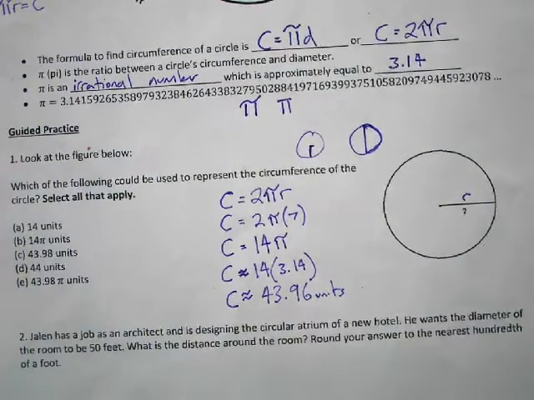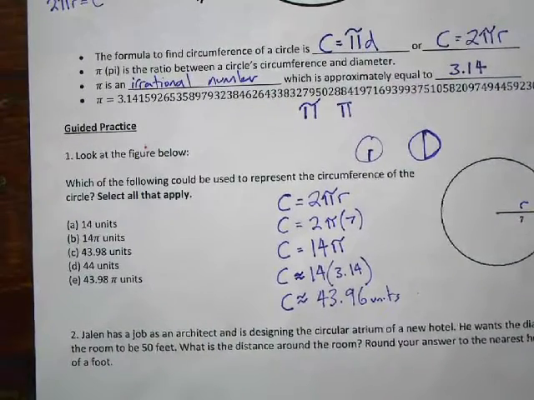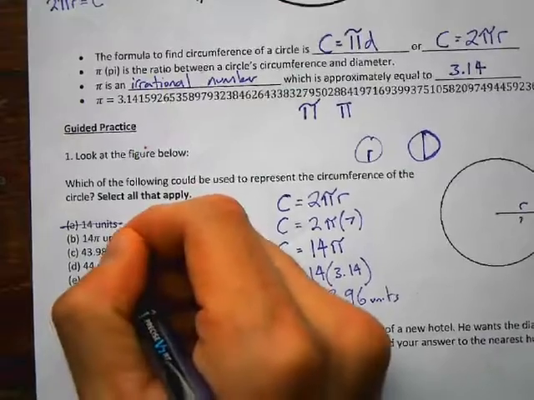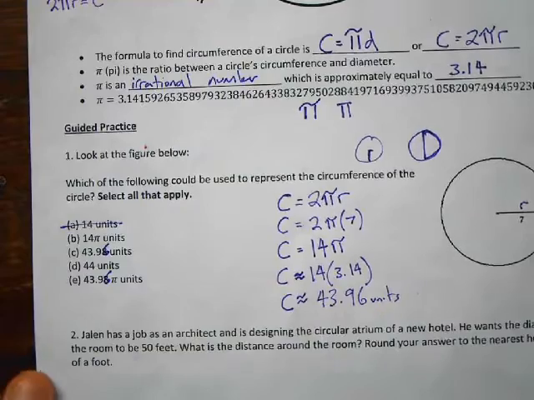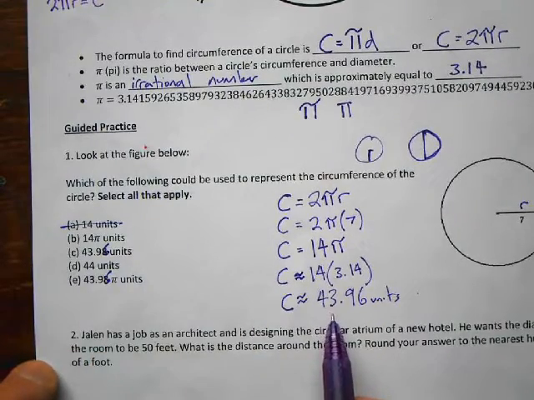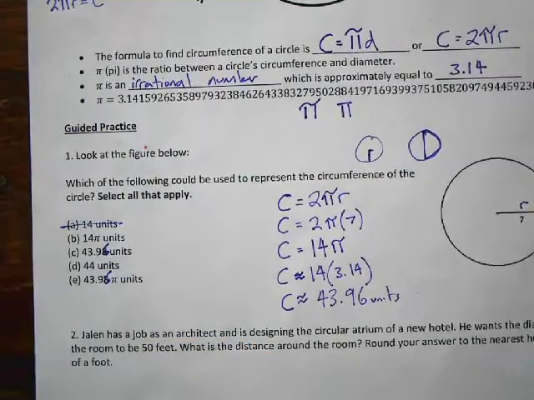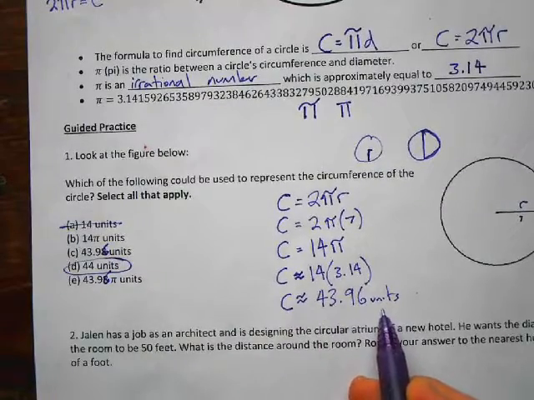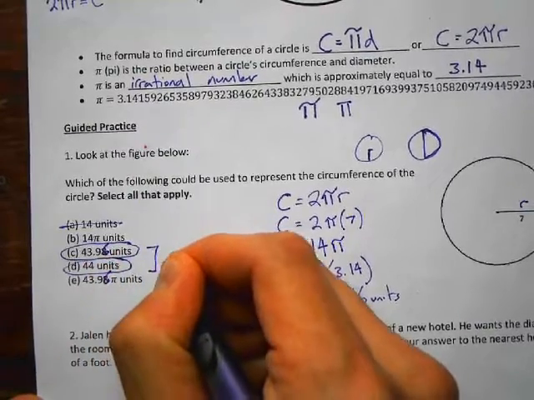Okay, so we have a bunch of different answers here, and we need to select all of the ones that could be used to represent the circumference. We already know that 14 is incorrect. By the way, let's change this 8 to a 6 here. It should be a 6. So 14 is incorrect. It's definitely not that. 44, yeah, if we rounded, it could be that. It's about 44. Equally, 43.96. Both of these are approximations.